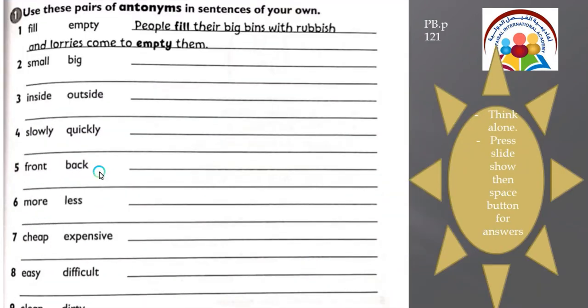Okay, here we have in our practice book, page 121, use these pairs of antonyms in sentences of your own. You can make any sentence, but you have to use these pairs of antonyms. You have to put them in a sentence. We have here an example, fill and empty. People fill their big bins with rubbish and lorries come to empty them.